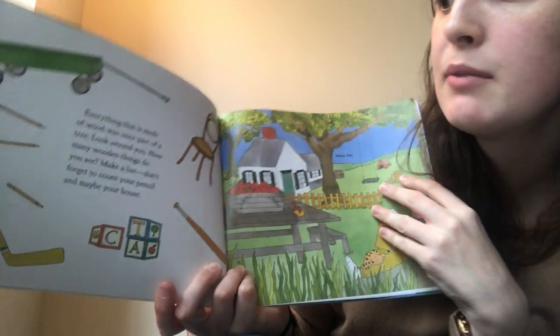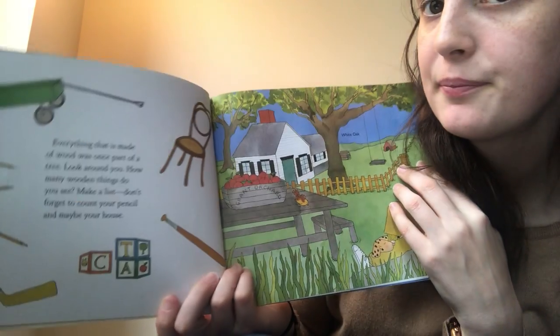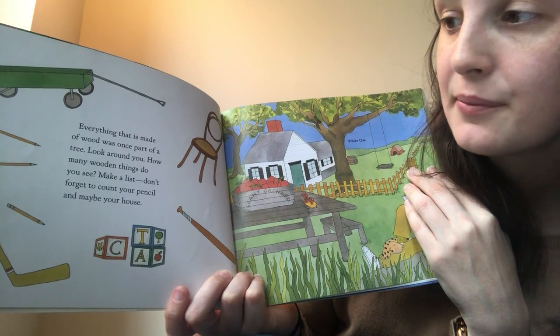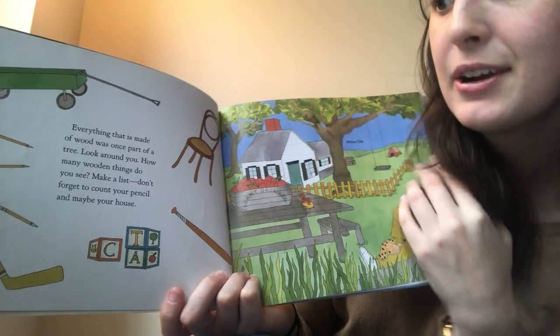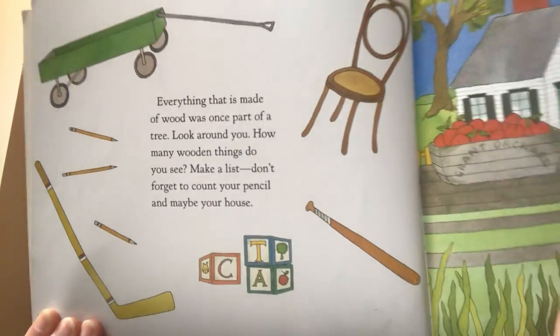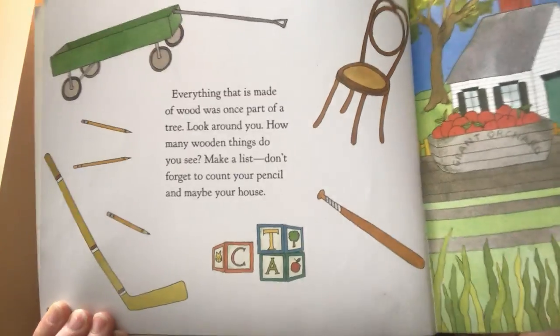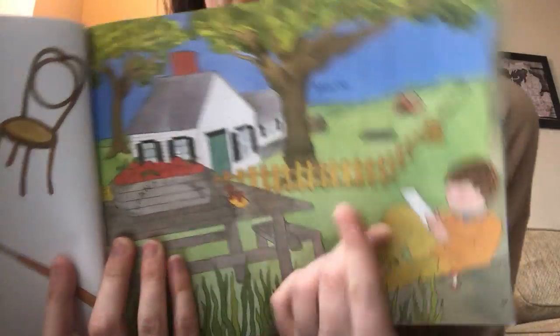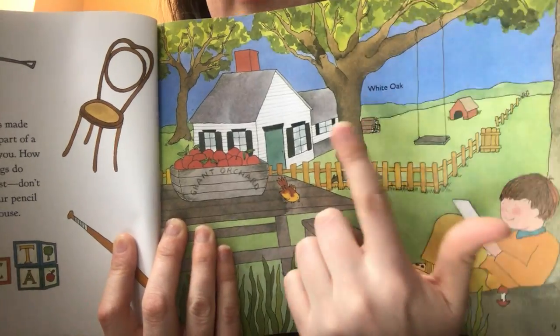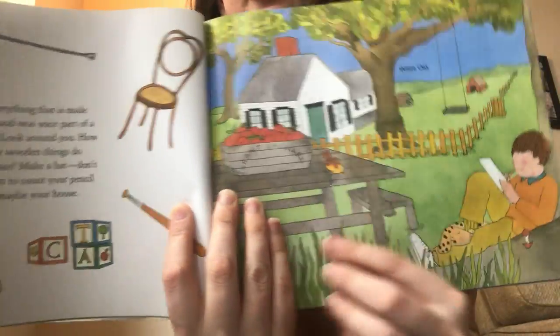Everything that is made of wood was once part of a tree. Look around you. How many wooden things do you see? Make a list, and don't forget to count your pencil and maybe your house. So all things that are made of wood are made from trees because the wood comes from the bark of a tree. A lot of white oak trees make a lot of wooden products.